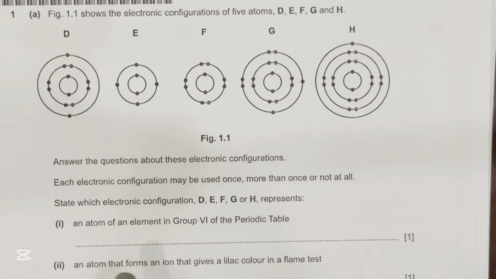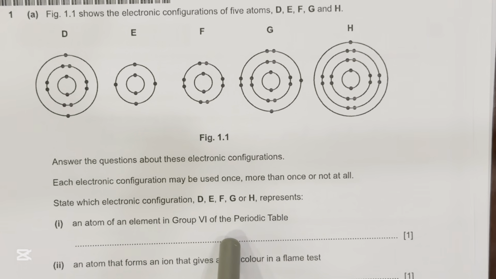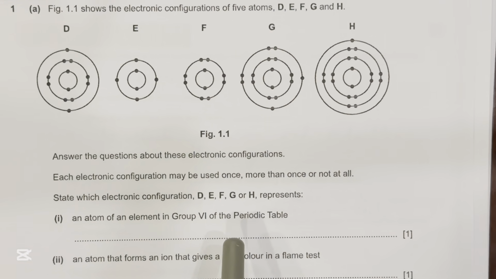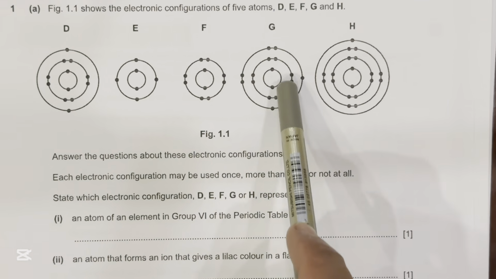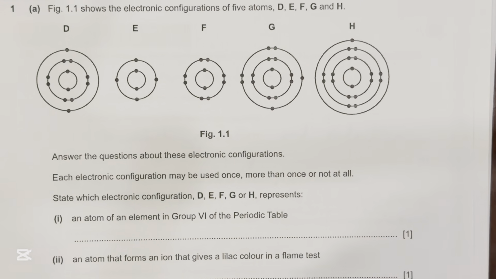State which electronic configuration D, E, F, G or H represents an atom of an element of group 6 in the periodic table. Group 6 have the characteristic that they have 6 electrons in their outermost shell. So we need to identify. If we look at the given options, G has 6 electrons in its outermost shell: 1, 2, 3, 4, 5, 6. So we're going to put our answer G in the space.